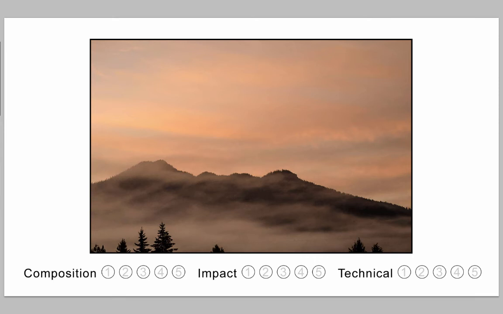For all those reasons, composition is a 3, impact is a 4, and technical is a 3. On two of those, composition and technical, could have easily raised both of those to 4 with a little bit of attention to detail. So we've got Foggy Dawn, a total of 10 points.